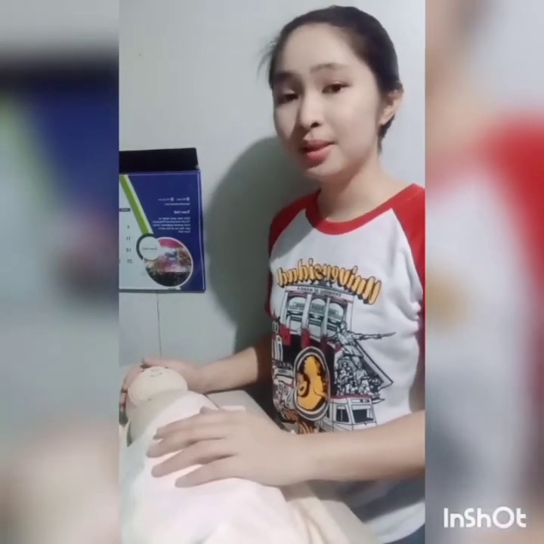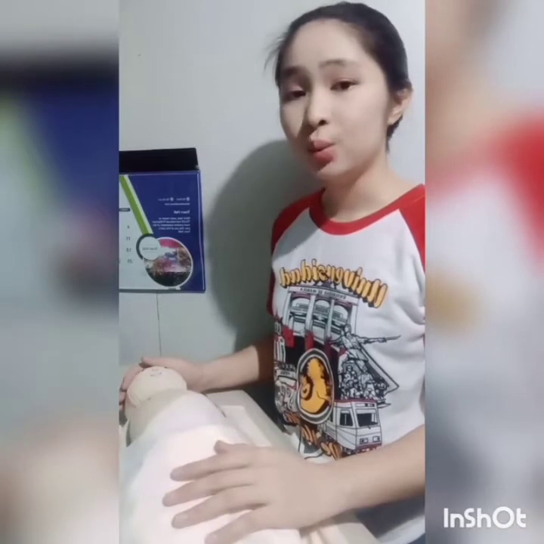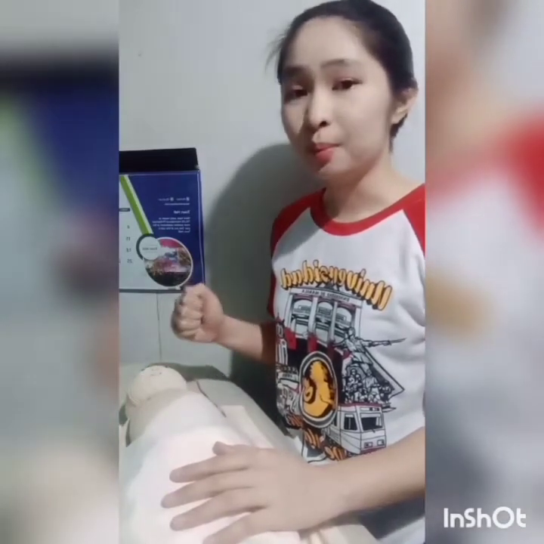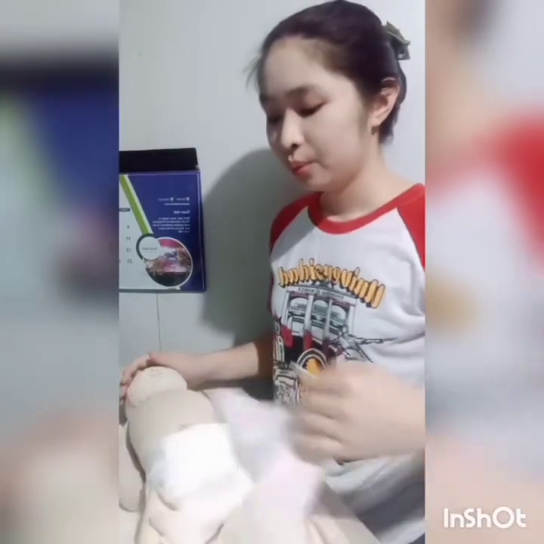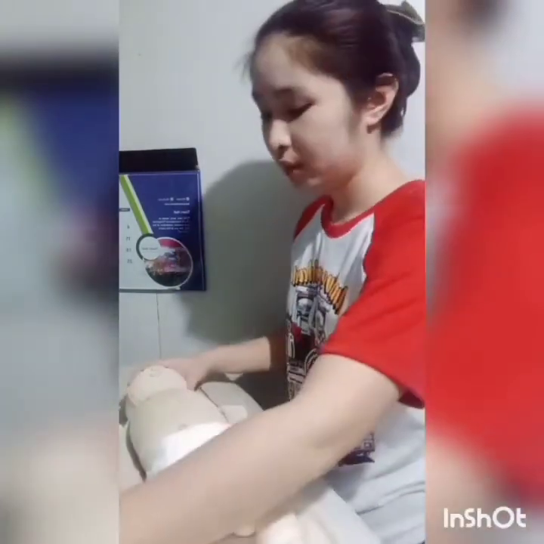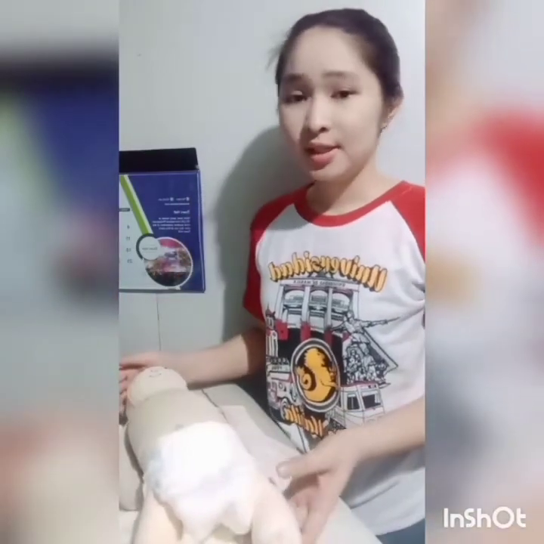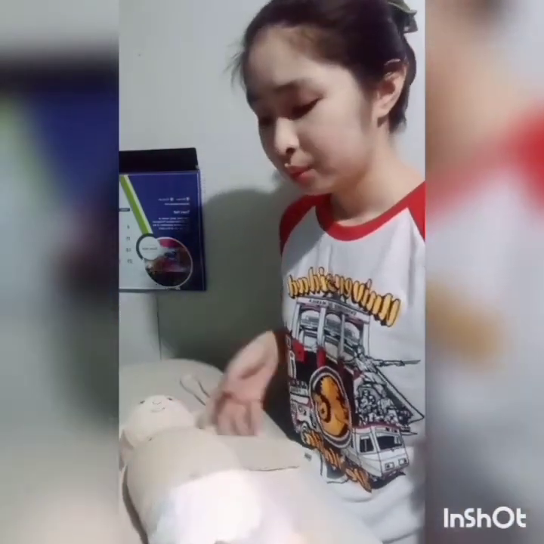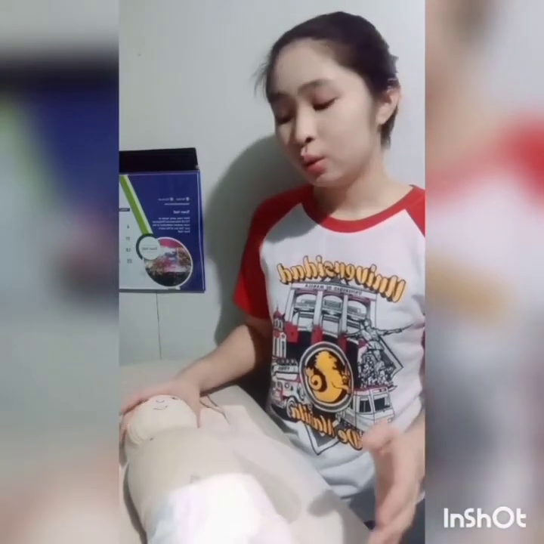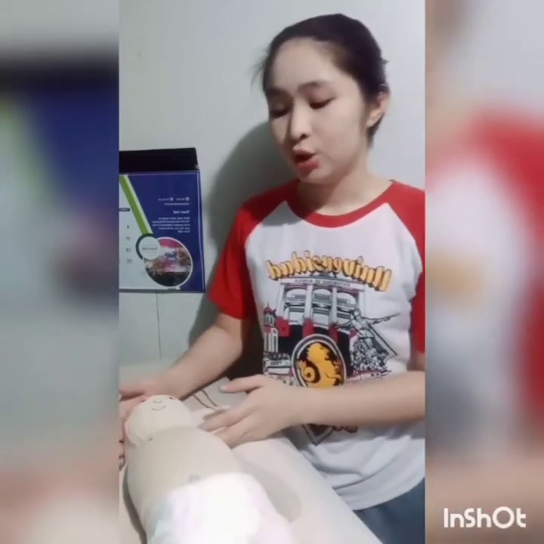In measuring the baby's length, usually we do this with an assistant measurer. The assistant measurer usually helps us to stabilize the position of the baby for us to have an accurate measurement of the length. In measuring the length of the baby, we should take note of the baby's posture. The head should be aligned straight with her chest and her waist.